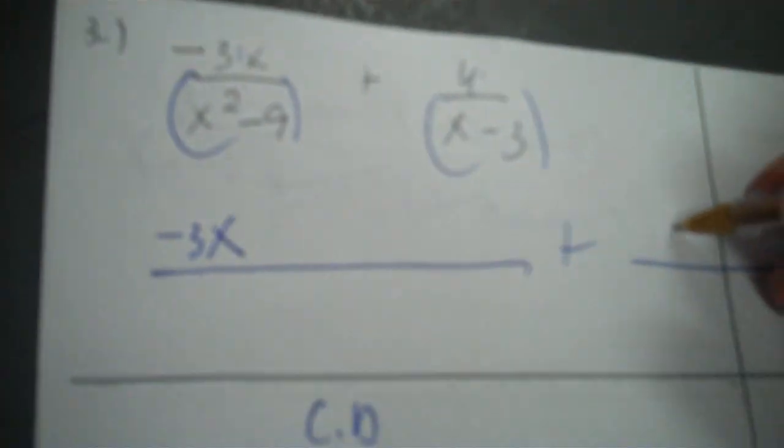Now the tops you just drop straight down. But the bottoms you don't because they're in parentheses. If they weren't in parentheses, you could, but they are. You need to see if they factor. It's 2 terms, GCF, DOPS.